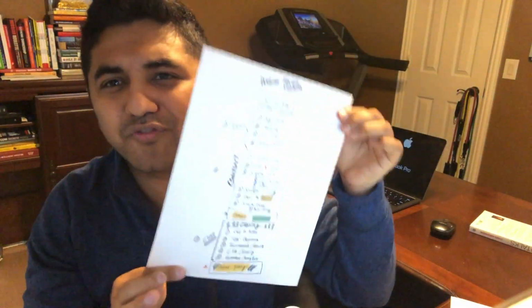So what I did is I printed it like this. On the back, it's the checklist, right? Boom, boom, boom. And on the front, it's just the actual formula.